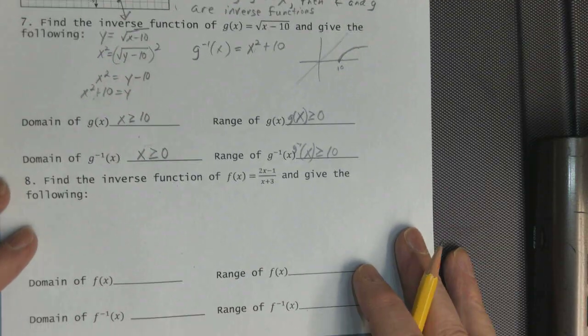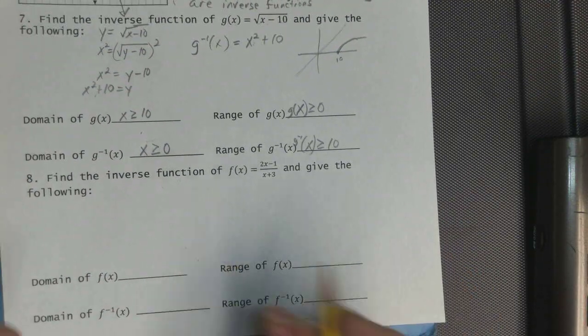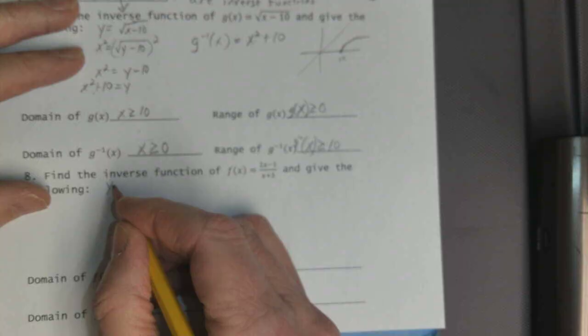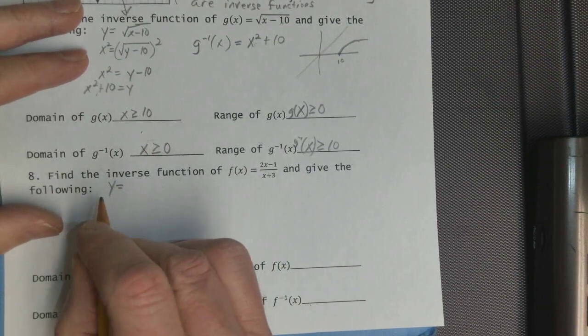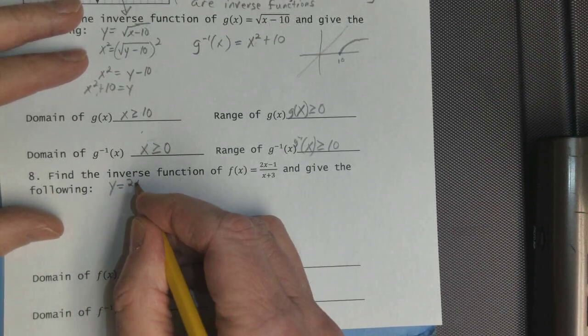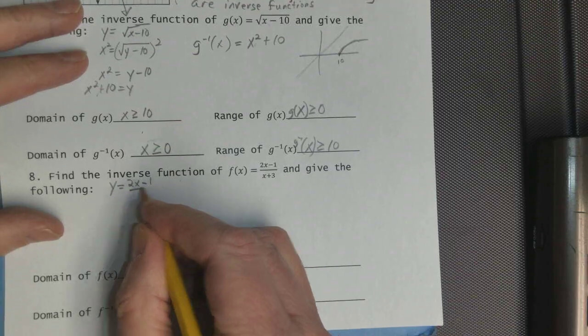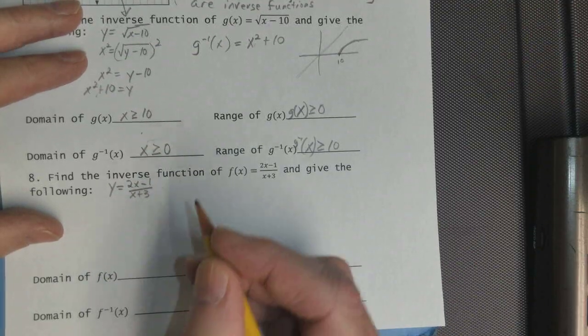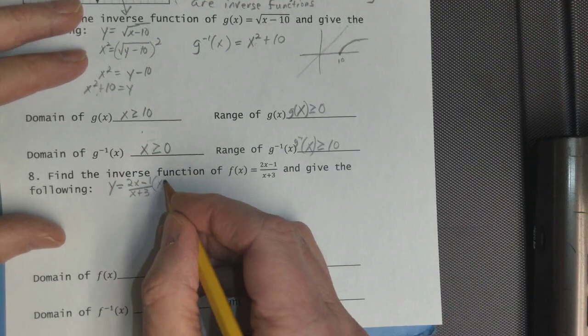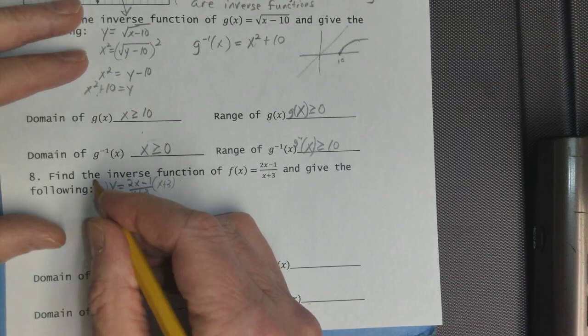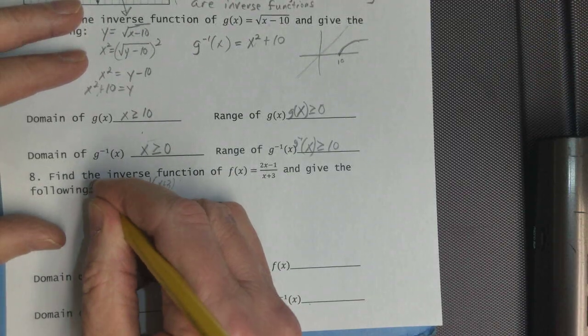Okay, number 8. Find the inverse function. So let's do this. Y equals 2x minus 1 over x plus 3. And multiply both sides by x plus 3.